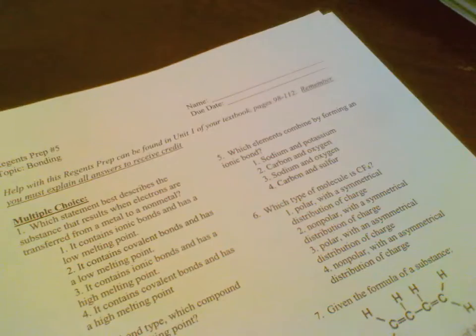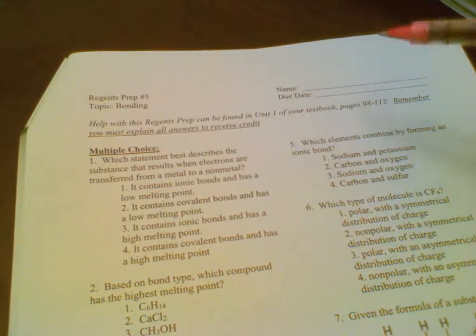Hi guys, we're going to go through our bonding Regents Prep. I know it is your absolute favorite topic. It is mine too, but we're just going to kill it on the Regents this year. So let's go ahead and start.